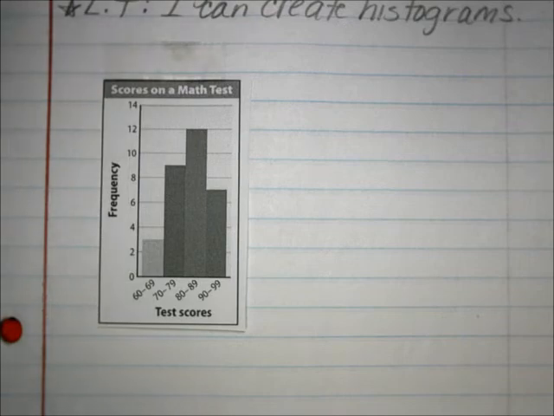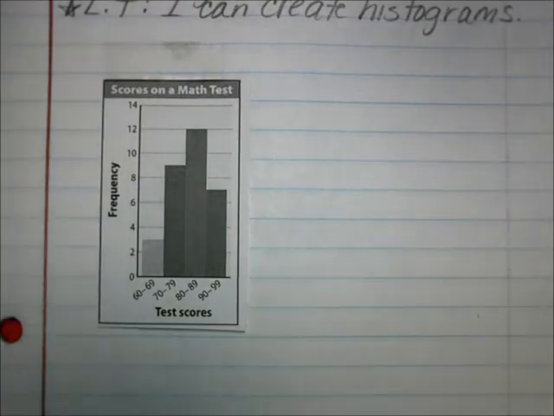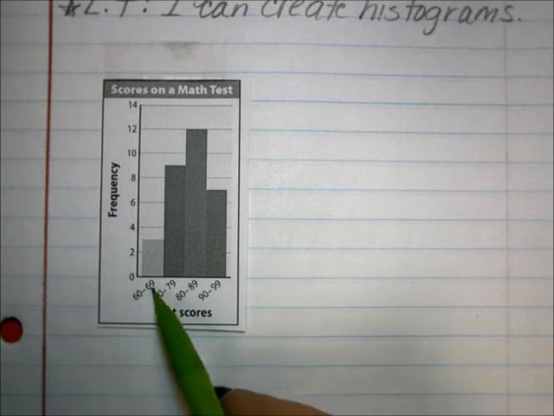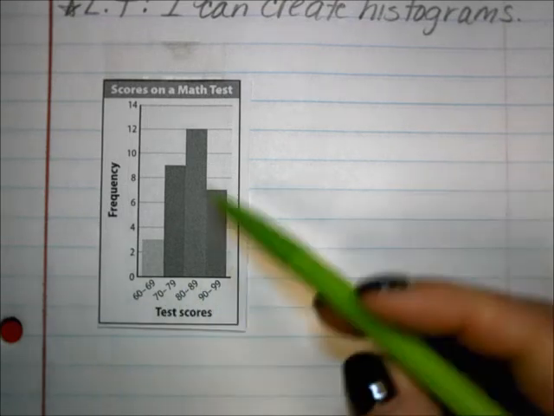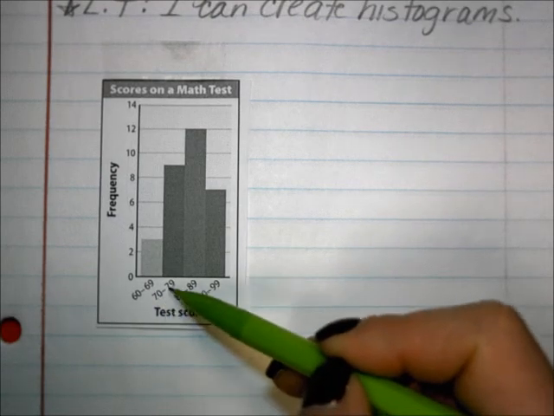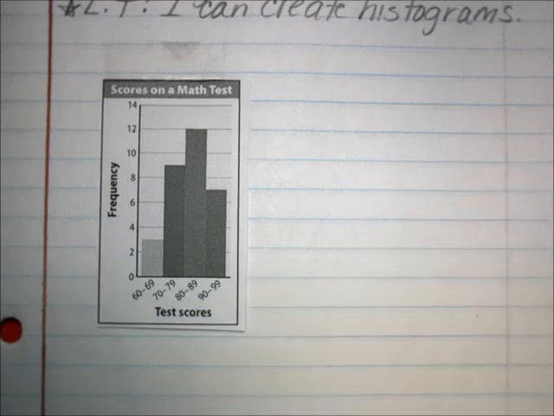So we're looking at how often a certain score on this math test occurs. Now on the x-axis, we have test scores. But if you look, they took the test scores and they grouped them into intervals. So this first interval goes from 60 to 69, 70 to 79, 80 to 89, 90 to 99.